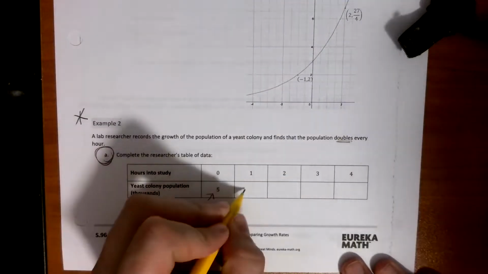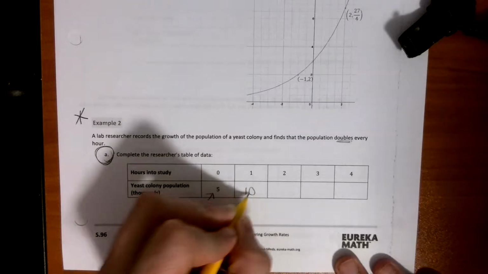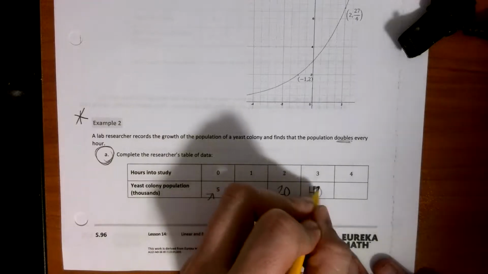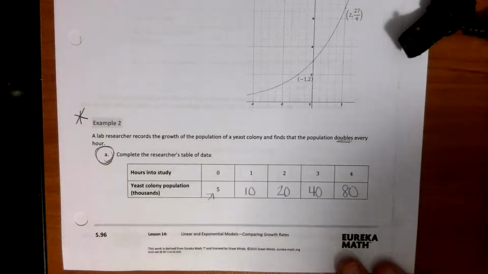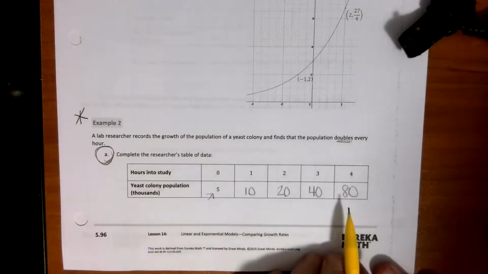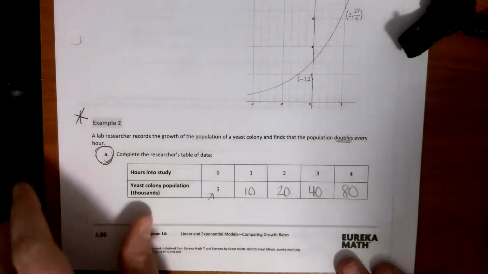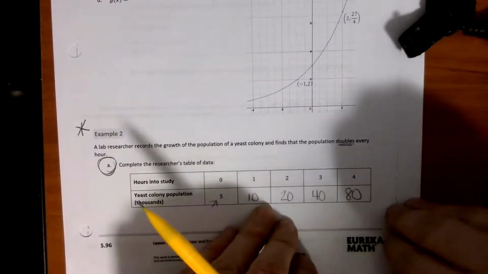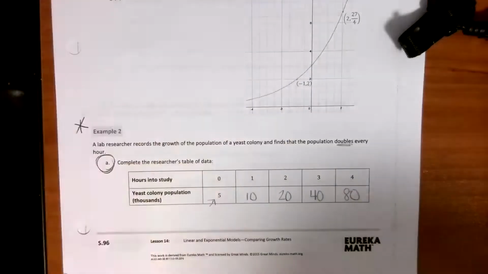So 0, 5, 1, and remember it doubles. So this 5 becomes a 10. And then we double 10, which becomes 20. We double 20, which becomes 40. And we double 40, which becomes 80. So that's how we double this. Now, that's how we would fill in a chart based on whatever it's asking. This is really no different than something you did, say, in like 6th grade. If you need the graphing calculator, you can totally use the graphing calculator.